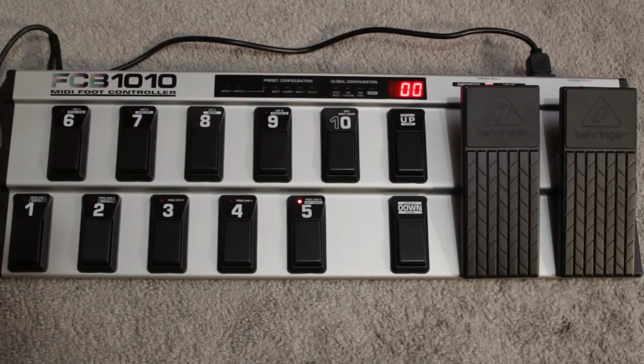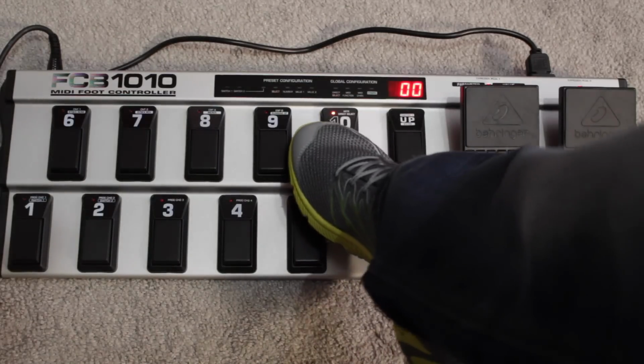For example, let's decide to assign this particular switch on our MIDI floorboard to turn an effect on or off. And in this case, we're going to use a Tube Screamer type of effect, which is the Tube 9 model in TH3.